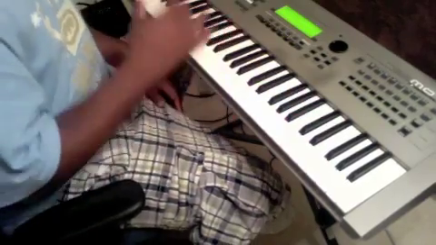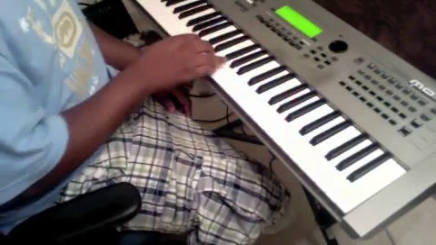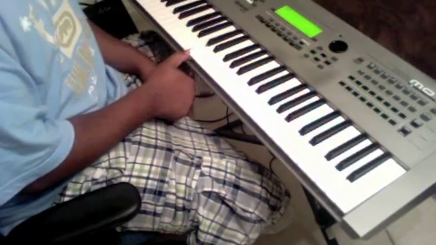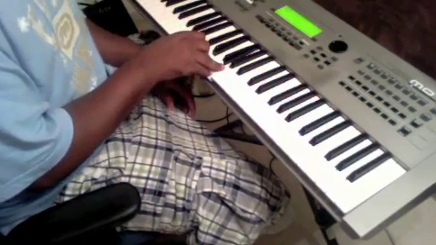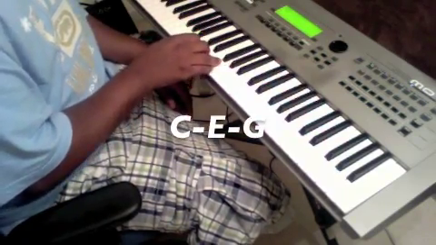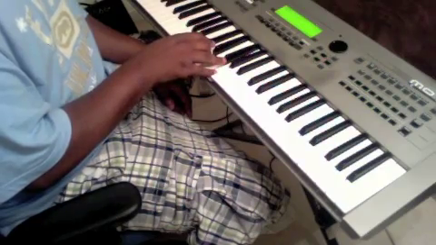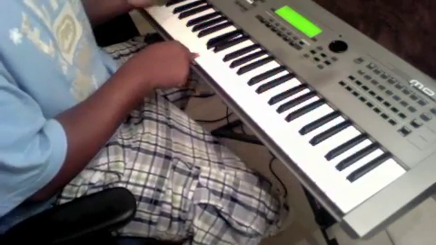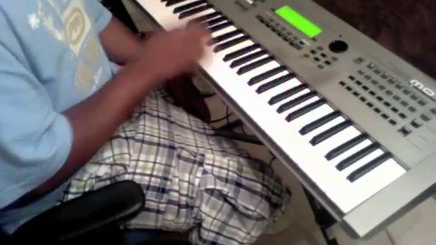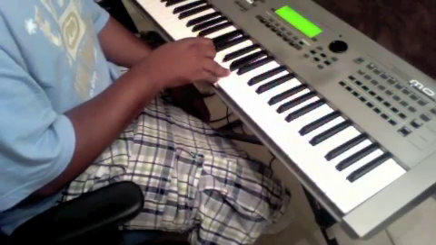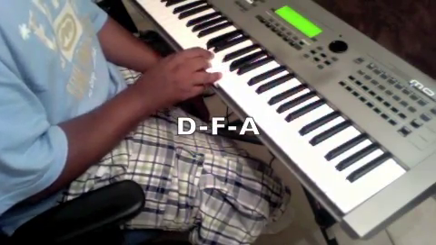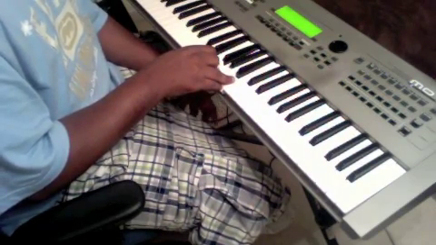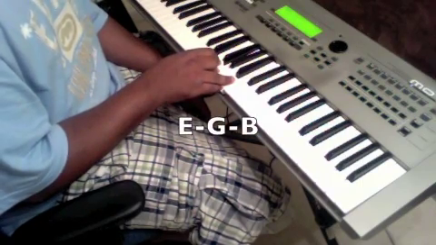My first chord would be a C major chord, because the scale starts out on C, and the root for that chord is C, so it's C, E, G. In the C scale, my next note is a D, so my next chord would be a D minor chord, which is D, F, A. The next note would be E, so the chord associated with E would be an E minor chord. That would be E, G, B.